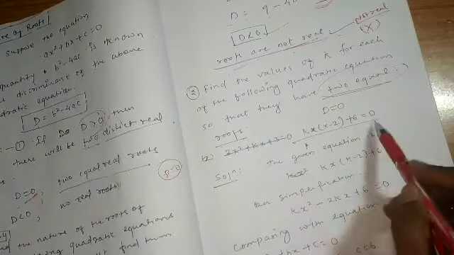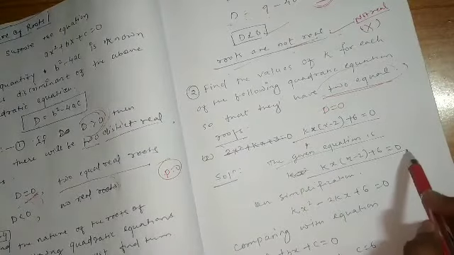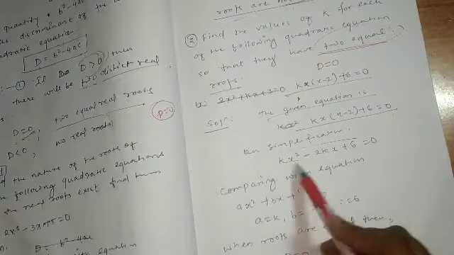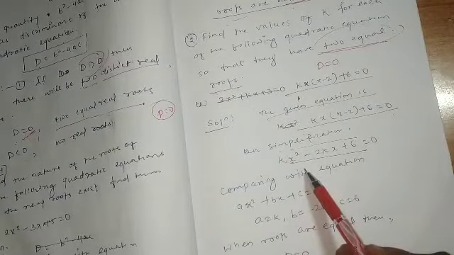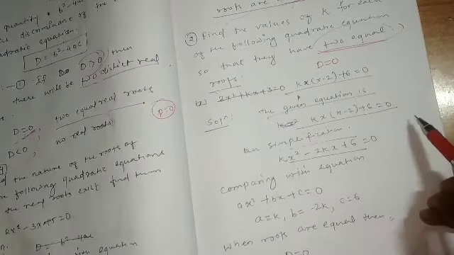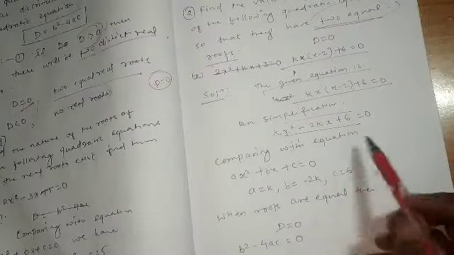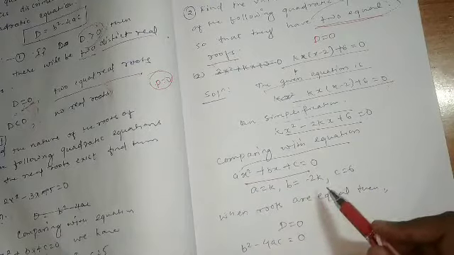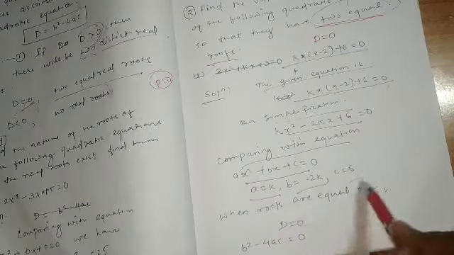So this is our given equation: kx(x minus 2) plus 6 is equal to 0. On simplification, you will get kx square minus 2kx plus 6, like the standard form. On comparing with the equation ax square plus bx plus c, you will get the values of a, b and c.